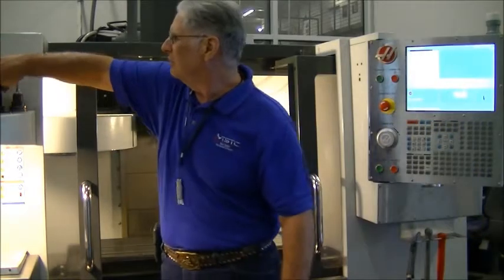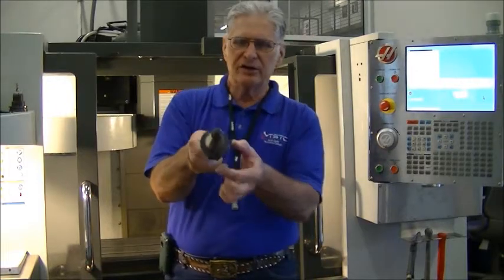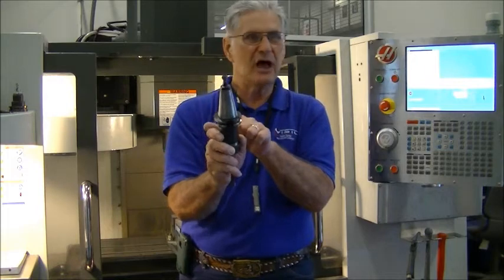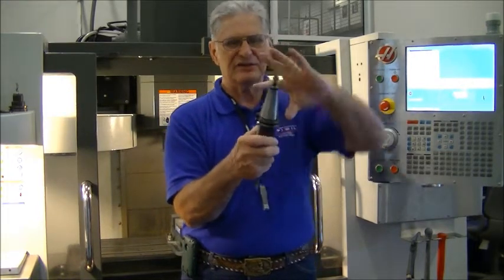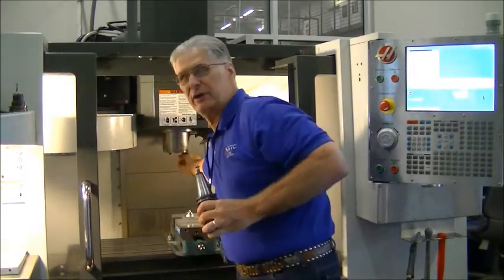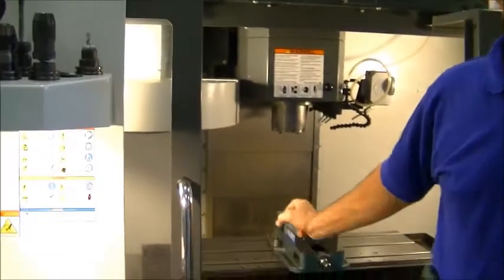Now I'm going to take the first tool here. And by the way, this is the tool holder. Notice there's a couple of slots. I don't know how this will show up on the video. There's a slot on either side. Be sure as you install the tool that these slots align themselves with the tabs that are on the spindle. This is going to be hard to see on the video, but there are 2 tabs on the spindle that have to line up.